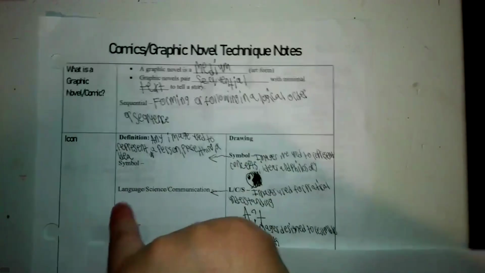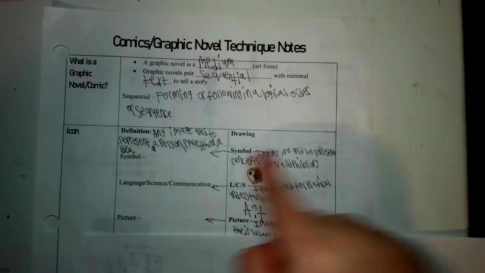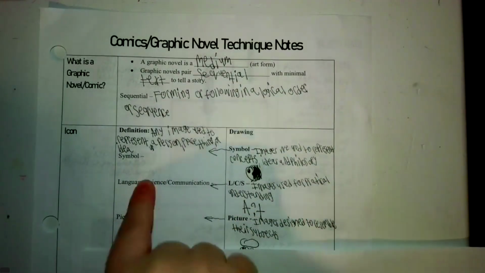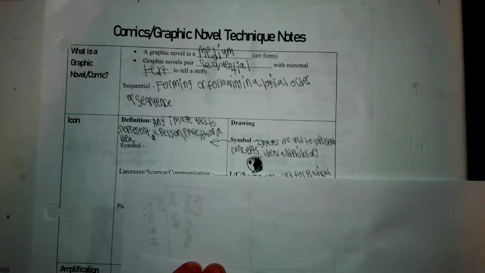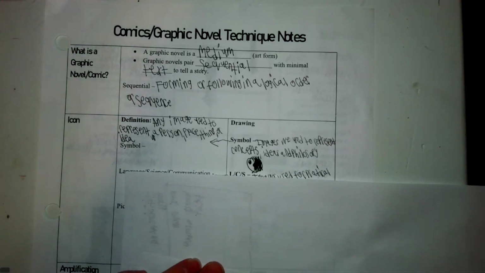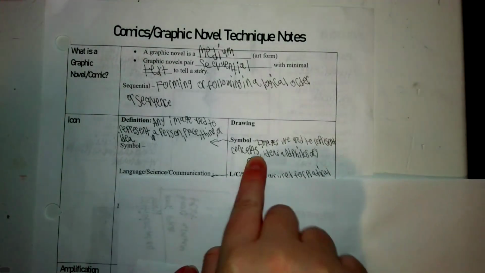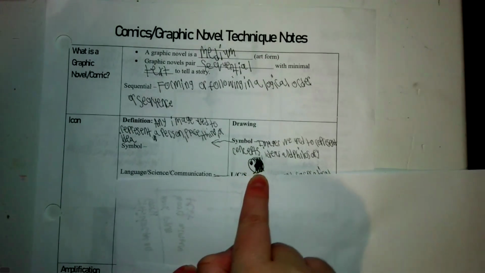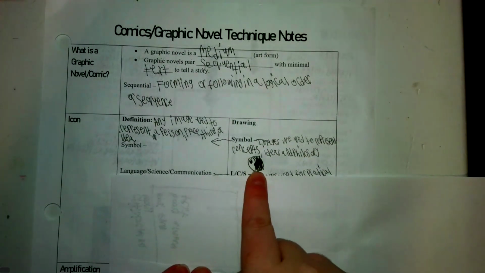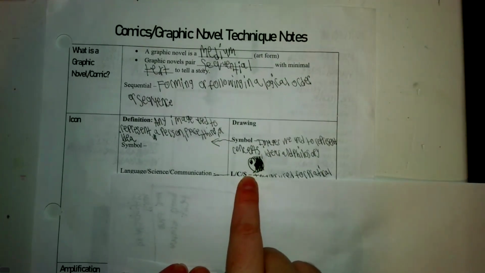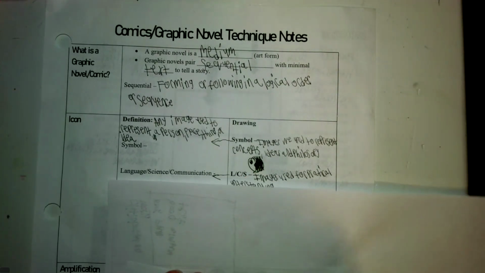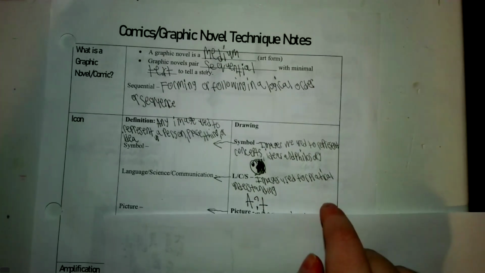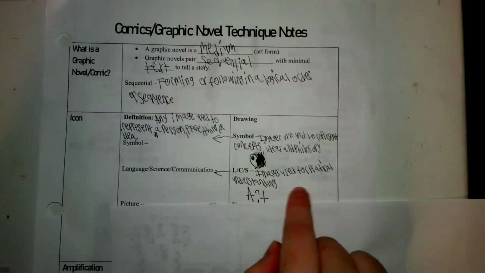Now, these are meant to be on this side, so all these are meant to go over here. I kind of drew an arrow because I messed up, but anyway. Symbol: images we use to represent concepts, ideas, and philosophy. Yin and yang is a great example here. This is a symbol that represents concepts, ideas, and philosophy. Language, science, and communication are images we use for practical understanding, such as these. These are the examples right here.